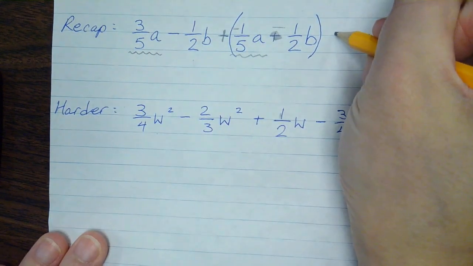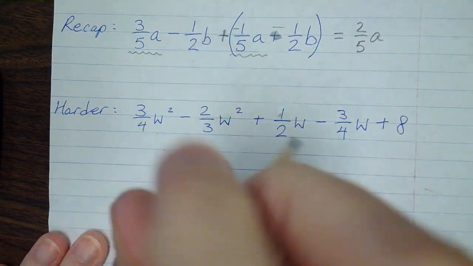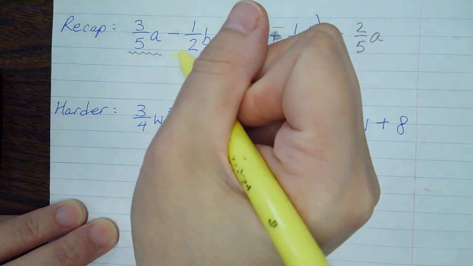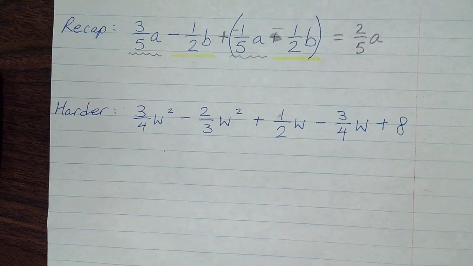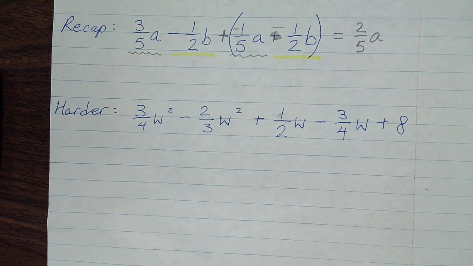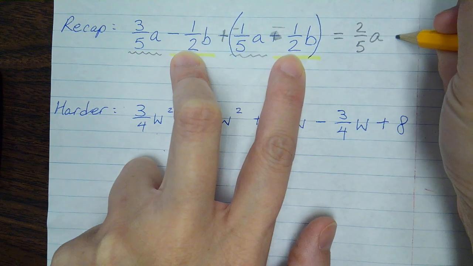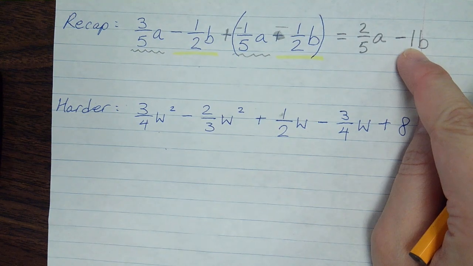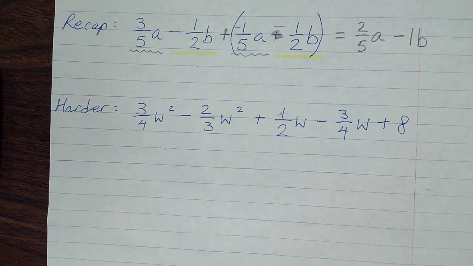2/5A. That's right. So it's just adding, subtracting fractions. Okay, and then now the B. So negative a half B, negative a half B. Kevin? Oh, your hand wasn't up. Negative a half, take away another half, you get negative 1b. Do I need to put this 1 here? No. You could just put negative b, negative 1b, same thing.